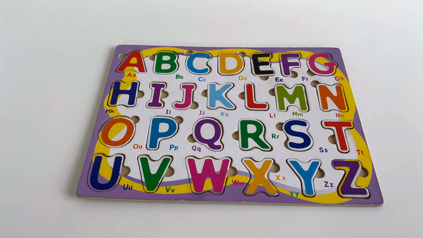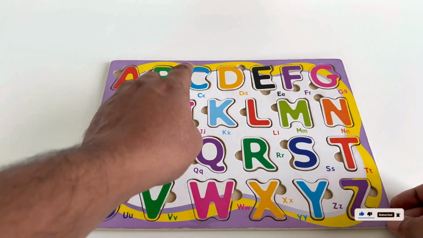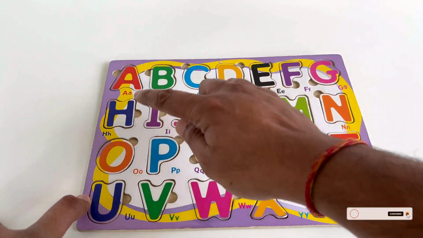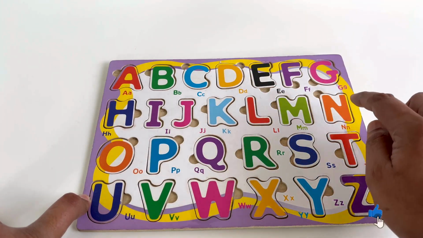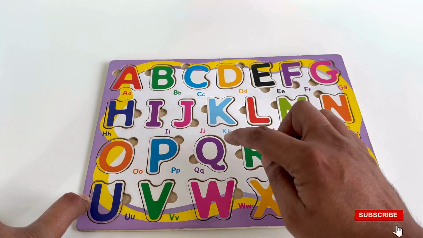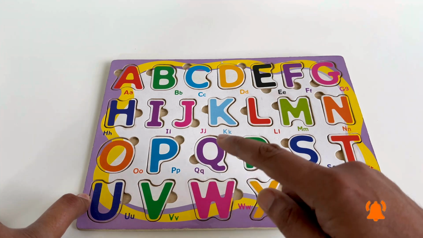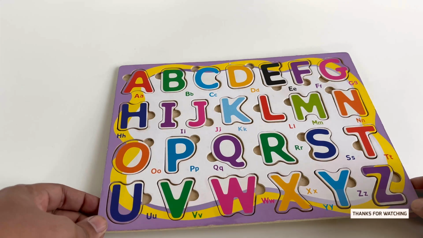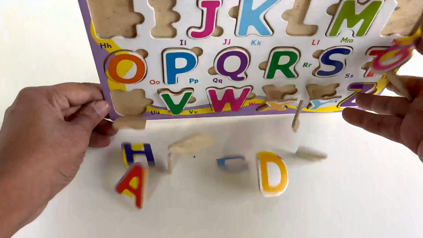Hey kids, look what we have got today. We have got these alphabets. This is A, B, C, D, E, F, G, H, I, J, K, L, M, N, O, P, Q, R, S, T, U, V, W, X, Y, and Z. Let's do one thing. Let's jumble this up and then we'll put it back.